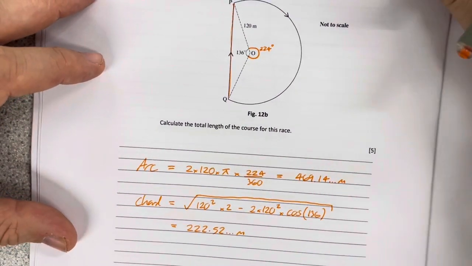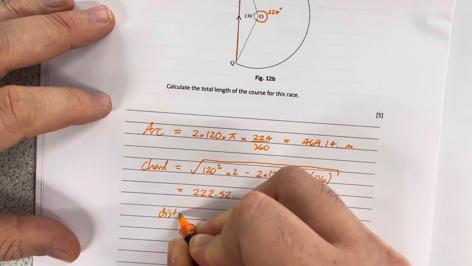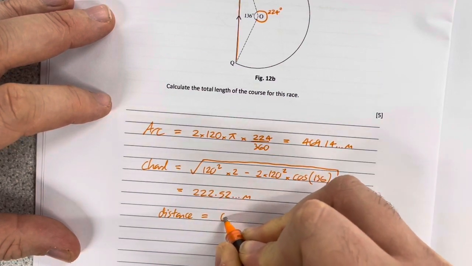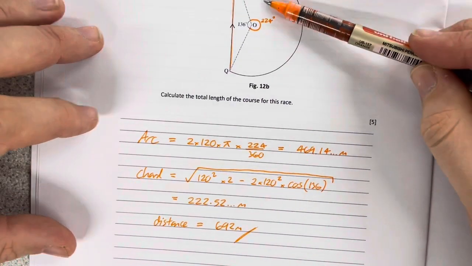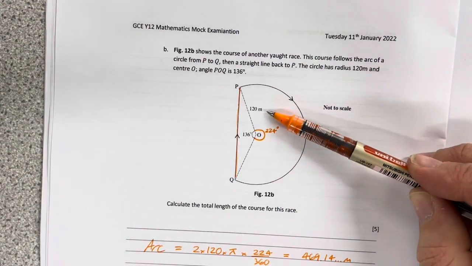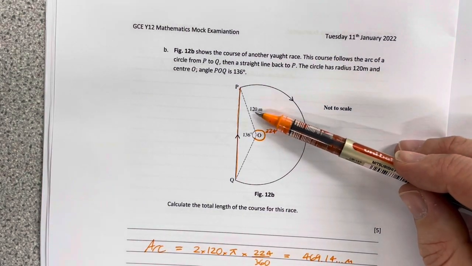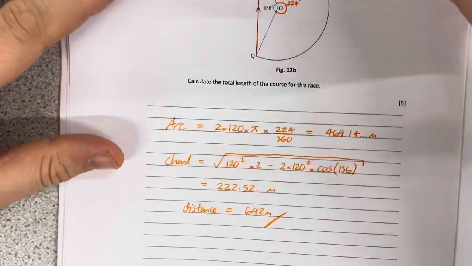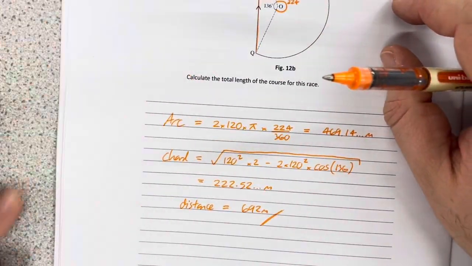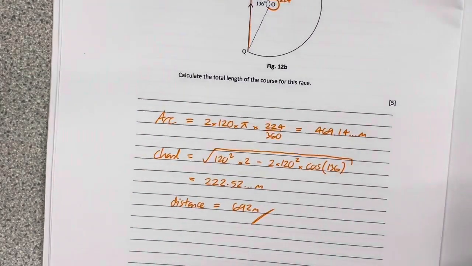And again, we just add those together to give the total length of the race. So the total distance is 692 meters. Again, that's to the nearest meter, and I've done that because the question has given this to the nearest metre. Arguably, it could be to the nearest 10 of metres, so 690 could be argued, but as part A was to the nearest metre, it perhaps makes sense to do 692. And when in doubt, 3 sig fig is good.